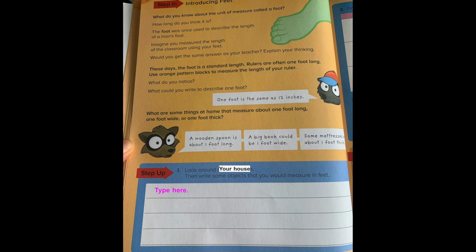Probably not, because my foot is going to be bigger, so my foot is going to be different from your foot. But these days, the foot is a standard length. Rulers are often 1 foot long. Do we know how many inches are on one ruler? There's 12 inches. So if 1 foot long equals one ruler, and one ruler has 12 inches, then that means there are 12 inches in 1 foot. What do you notice? What could you write to describe 1 foot? He wrote what we just came to the conclusion of: 1 foot is the same as 12 inches.